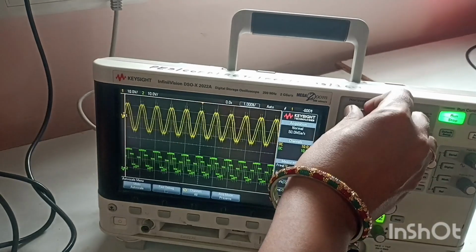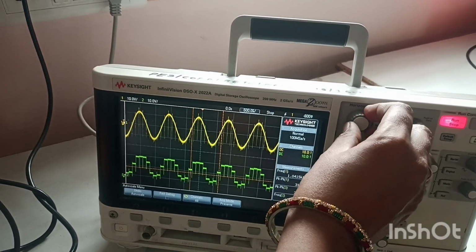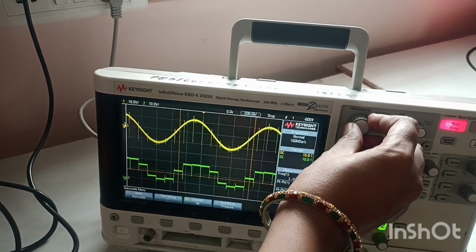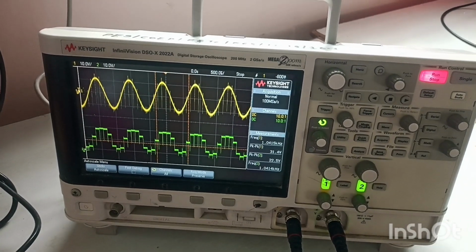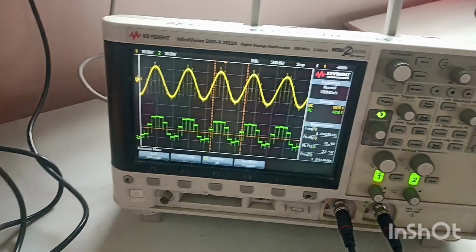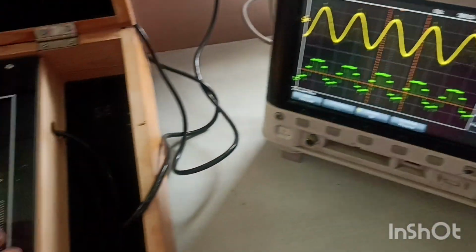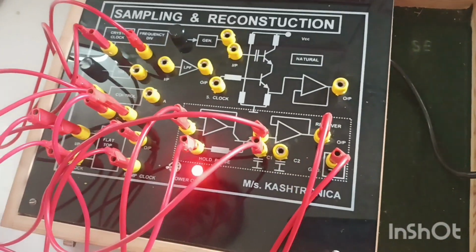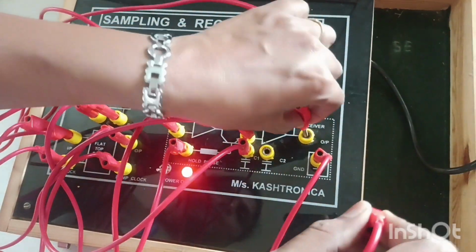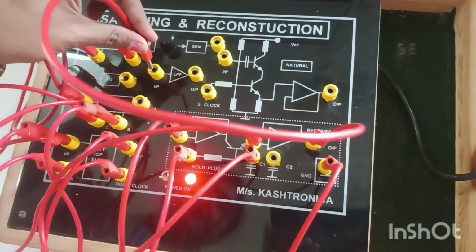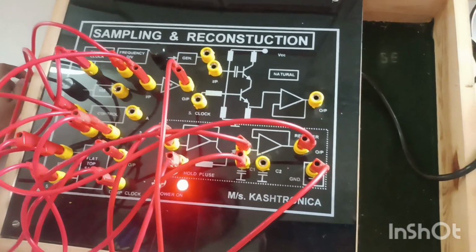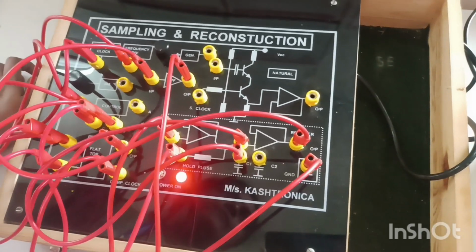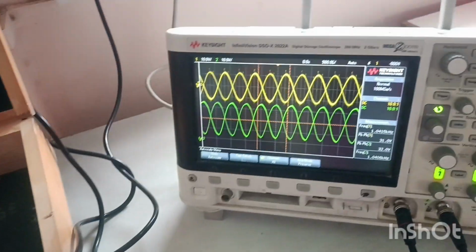We can see that this is the reconstructed signal. Here the reconstructed signal has some distortion. So again we have to pass this signal through the low pass filter. Here I am connecting the output of the reconstruction circuitry to the low pass filter input, and I will observe the output of the low pass filter with respect to the input signal on the DSO.